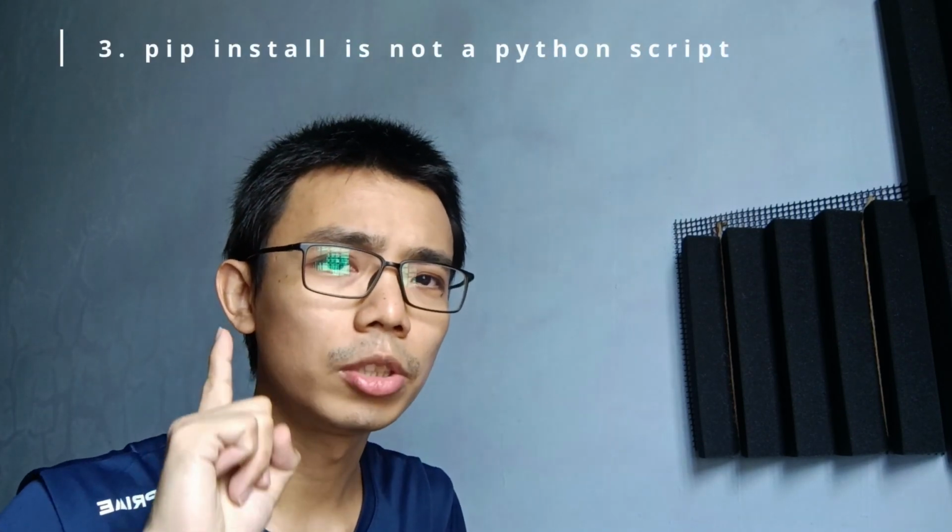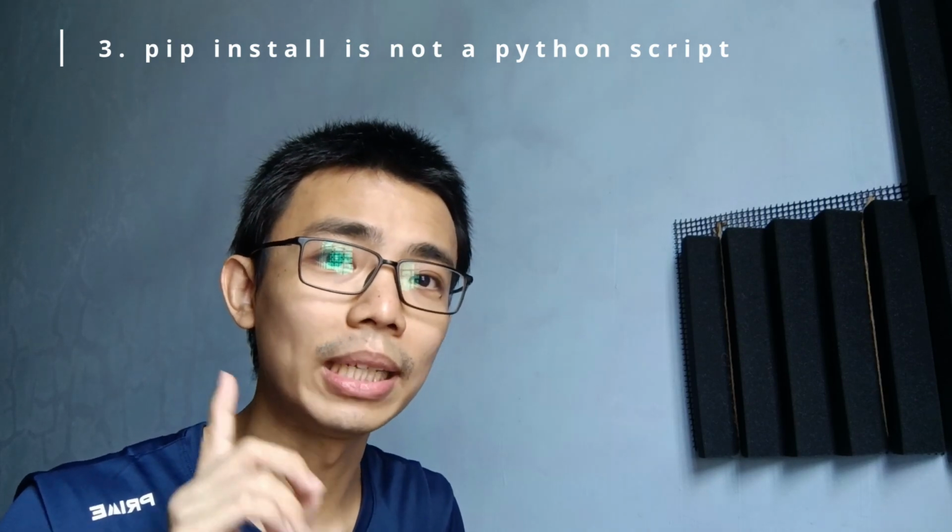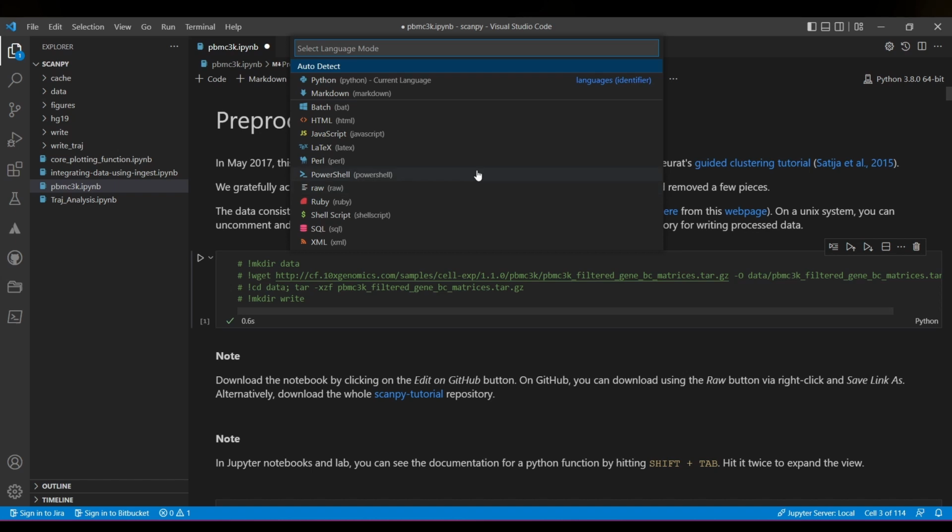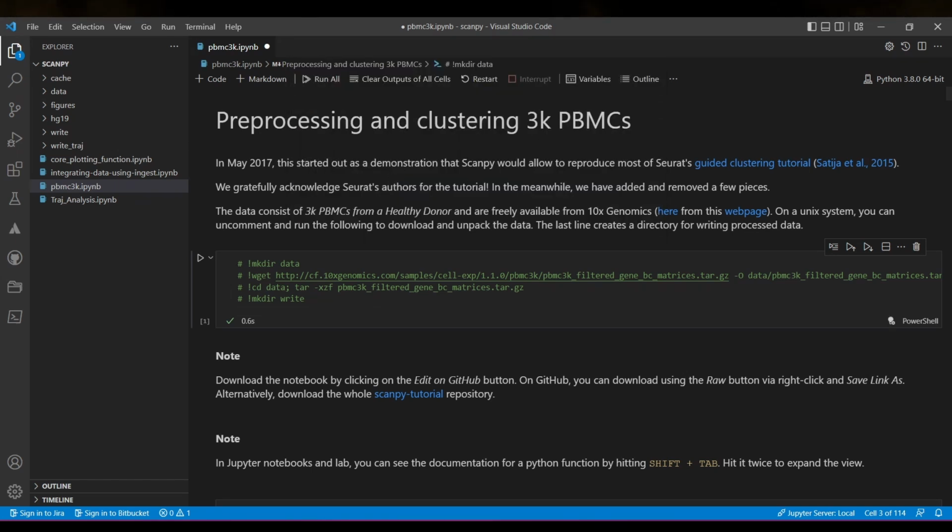That's possible as well. The next one, pip install. Just make sure you understand pip install is not actually a Python script. pip install is actually a bash script that you have to run in a terminal if you're on Linux and Mac, or you have to run it in PowerShell if you're on Windows. So you can actually just open a new chunk, change the Python on the bottom right of the chunk into PowerShell script, and you can install it directly inside your code.